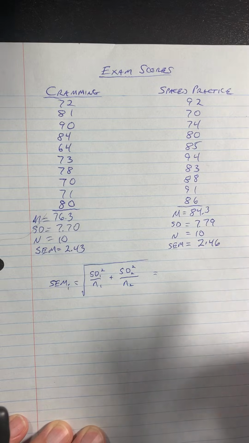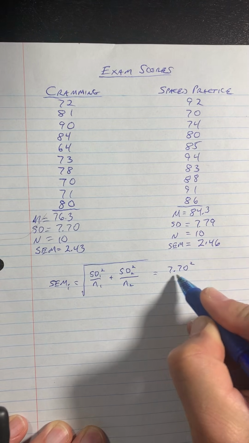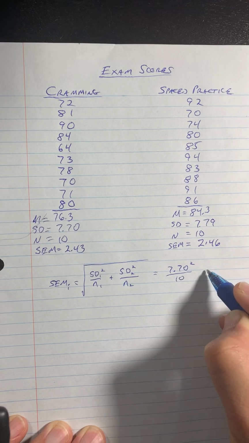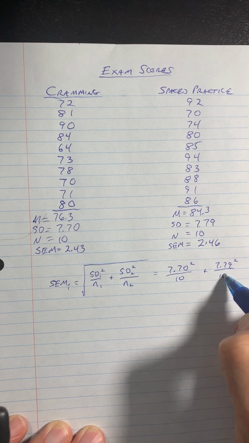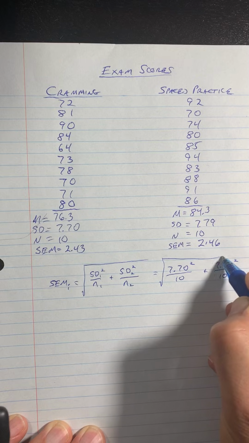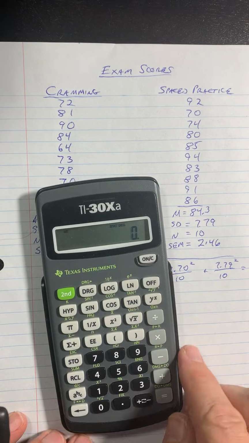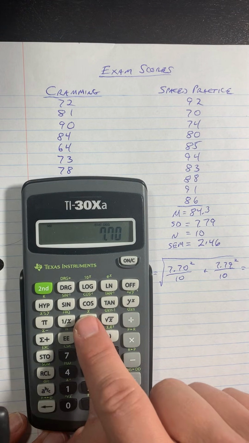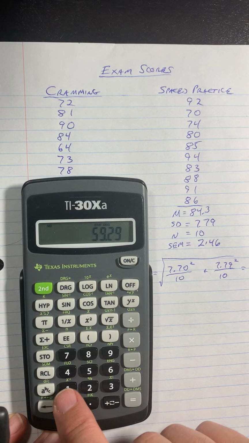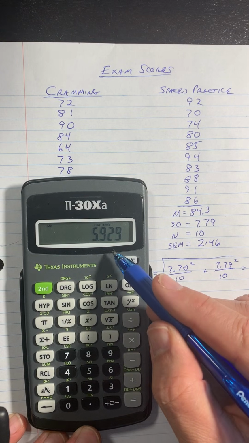So plugging in the proper numbers here, we're going to have 7.70 squared divided by 10 plus 7.79 squared divided by 10, square rooted. So let's plug that into our calculator. We have 7.70 squared divided by 10 equals 5.93.